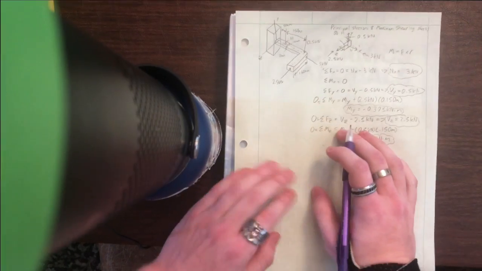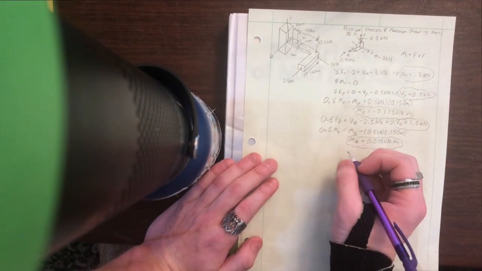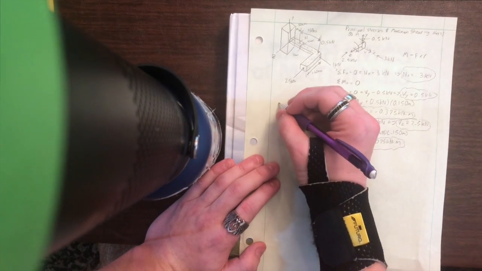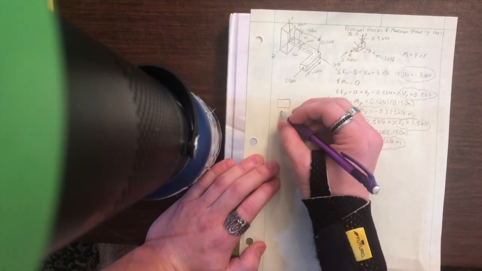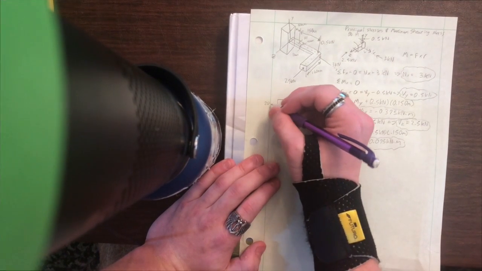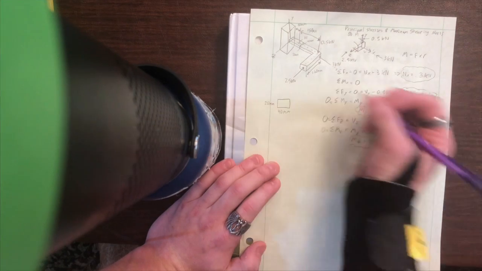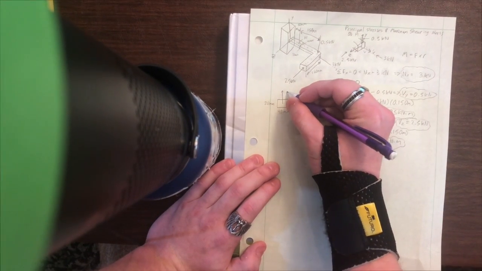Before we look at each one individually, let's calculate the area of the cross section, which has a base of 40 millimeters and a height of 20 millimeters.